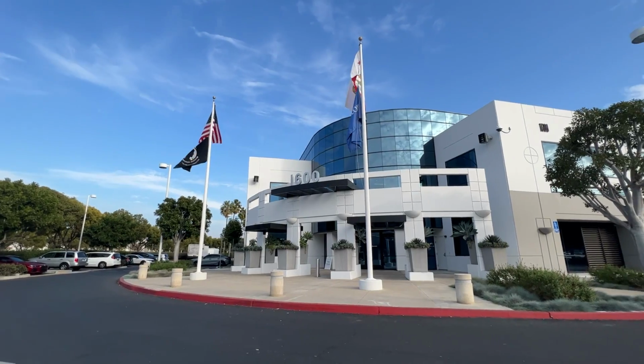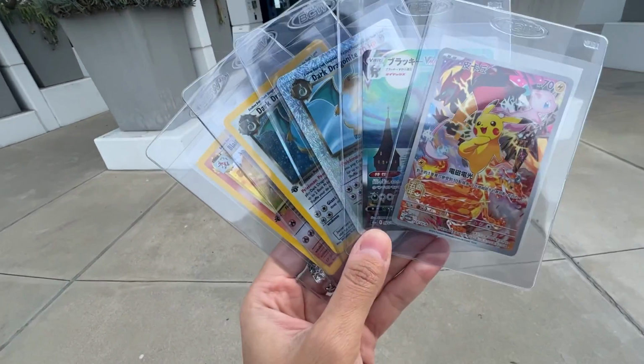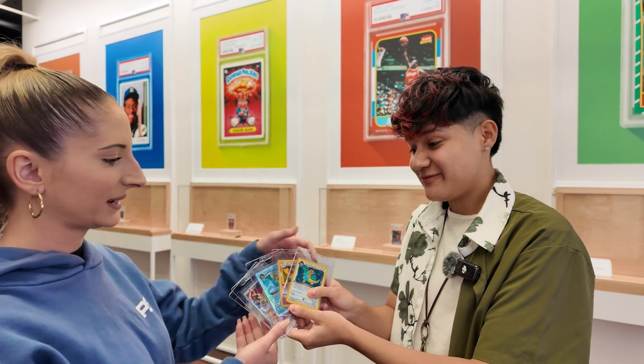And you're gonna want to stick around because we'll be heading to PSA headquarters to chat with the team about everything that goes into card grading, some best practices to make it simple and easy, and give you some tips on how to get the highest grades possible. I figured we'd all benefit from that.